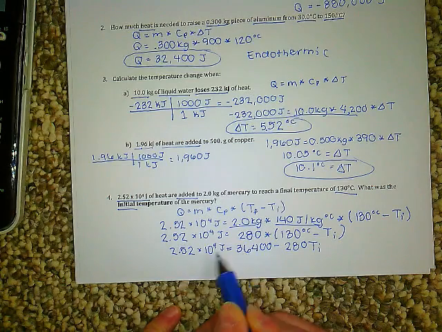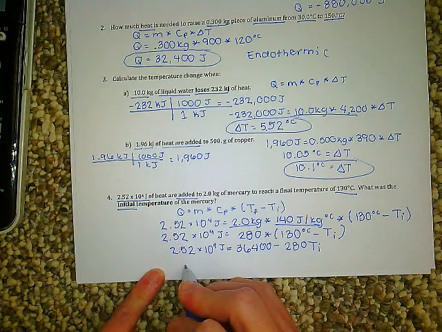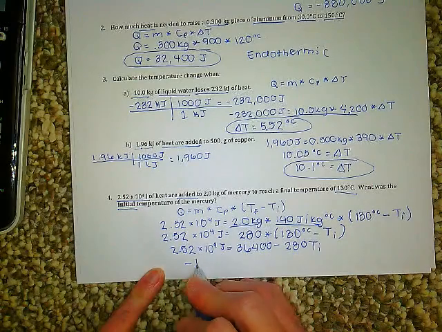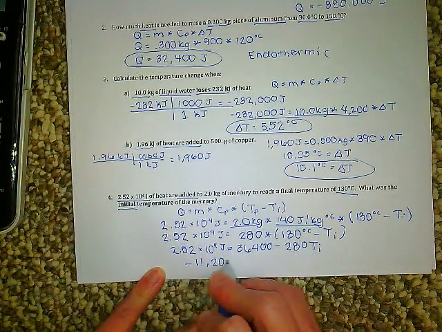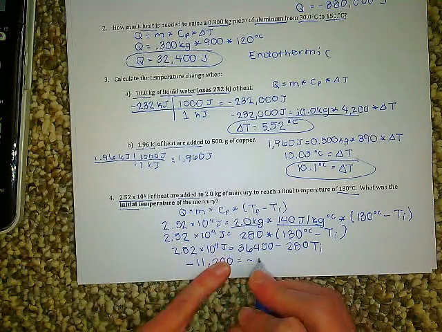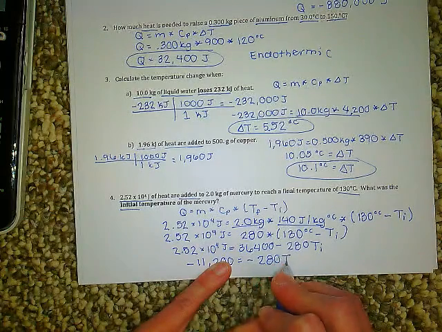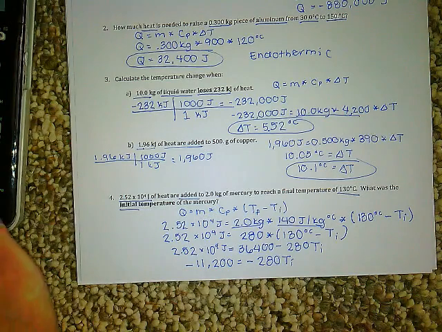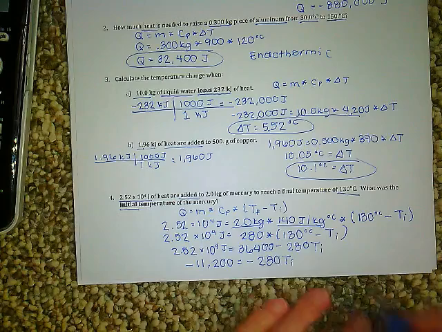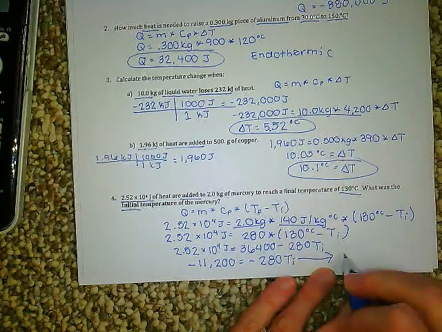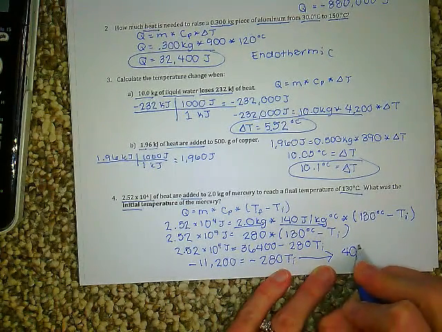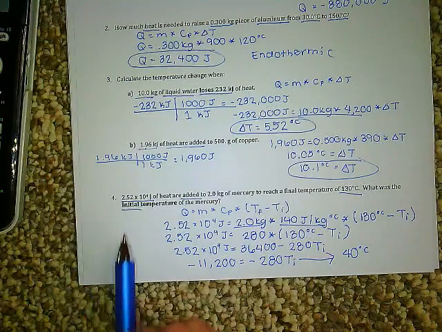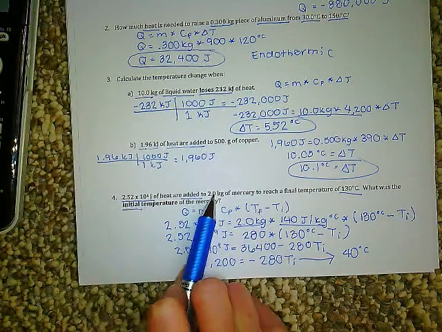I am running out of room, but the next thing that you would want to do here is subtract 36,400 from both sides. And when you do that, you get negative 11,200 equals negative 280 for that initial temperature. And again, how are we solving for that initial temperature? Now you're going to divide both sides by negative 280. And when you do that, you get 40. So let's kind of bring over here 40 degrees Celsius.